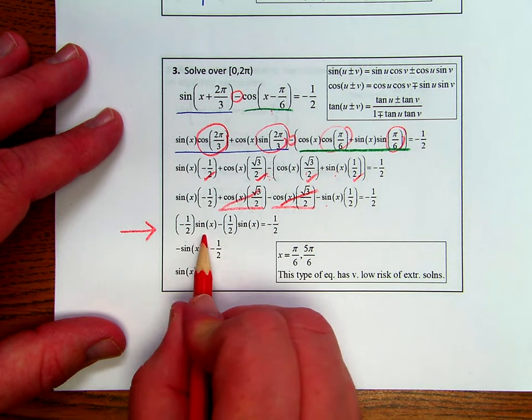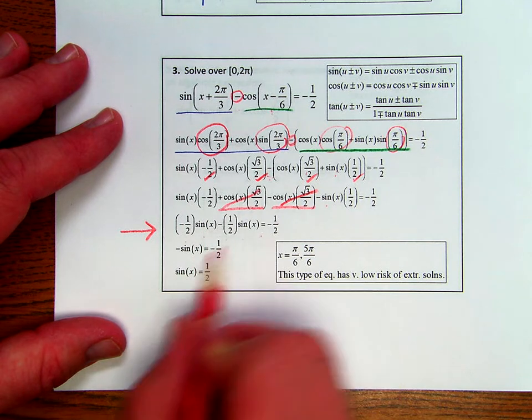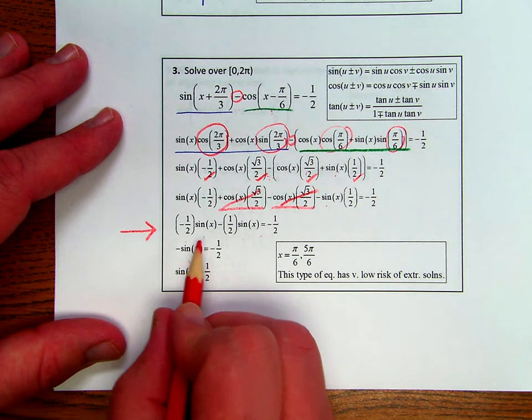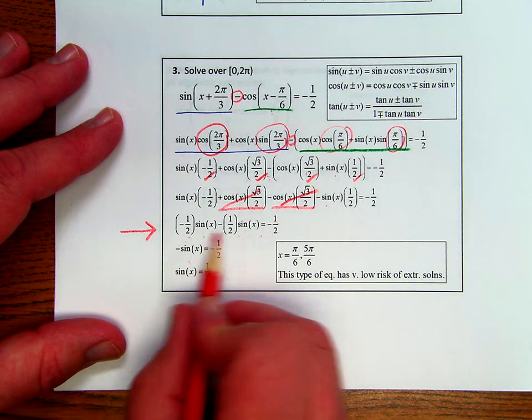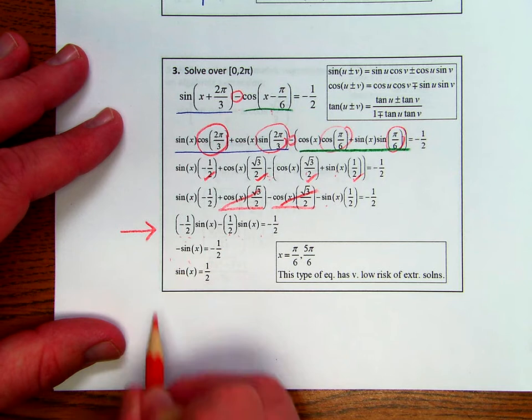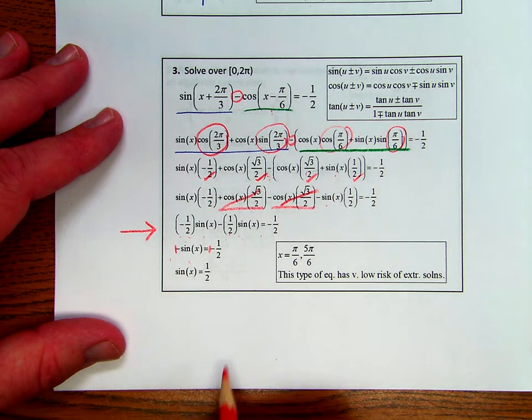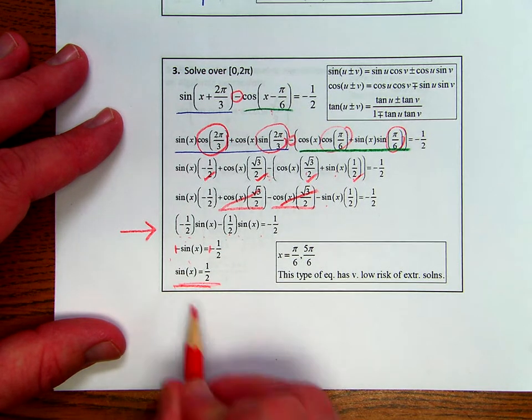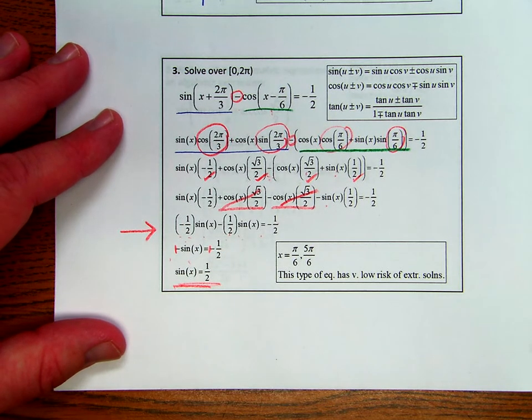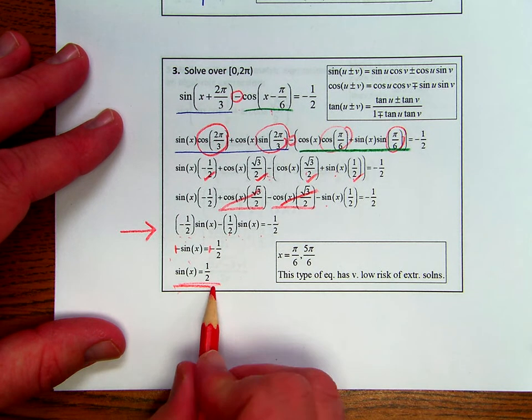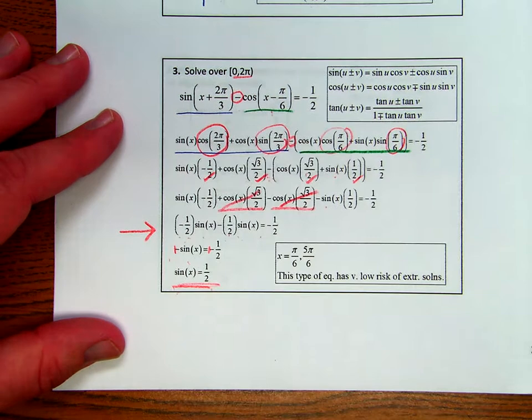Negative half sine x minus half sine x, that's negative 1 sine of x. A half and a half is just 1, so negative a half is negative 1. The negatives cancel, and then we can finish this problem up regular, normal, every day, off the unit circle. The sine of what angle is a half, and we're looking for the 0 to 2 pi interval.